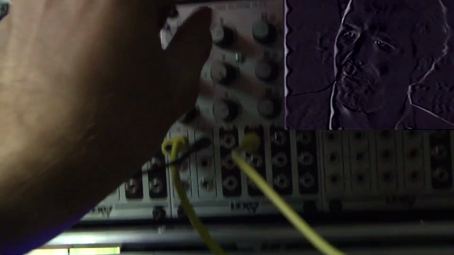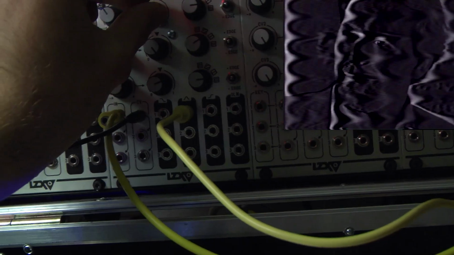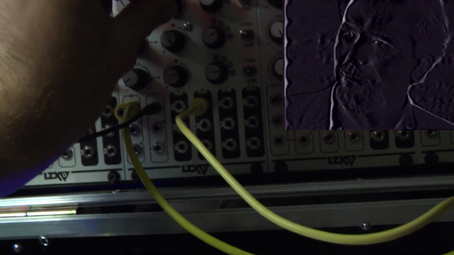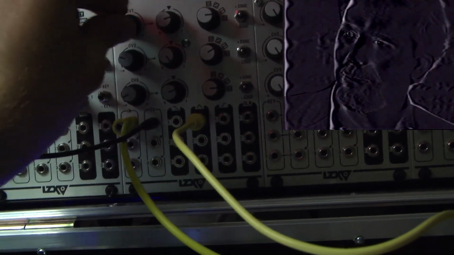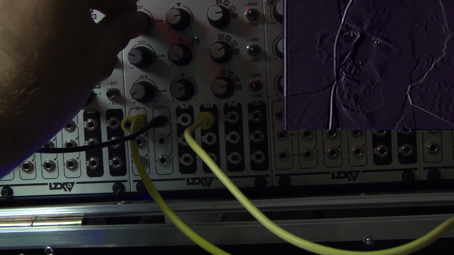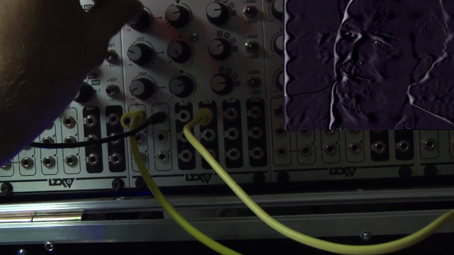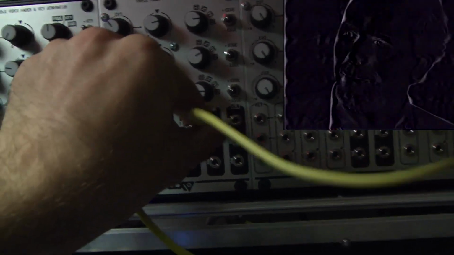So if we switch to the bandpass, see basically the exact same thing, but we can get some interesting emboss effects. And with the high pass.